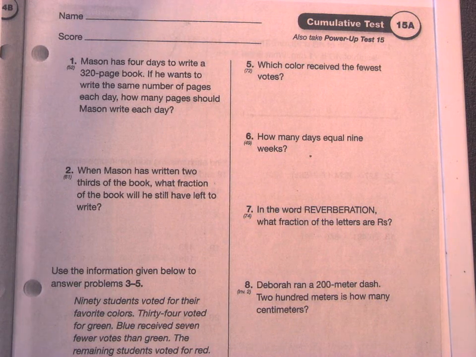Hi, fourth grade. This is our practice test for 15A. Tomorrow you'll take your test for chapter 15, or the 15th test of math.